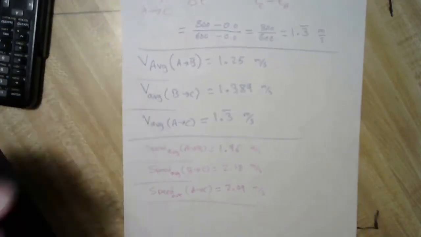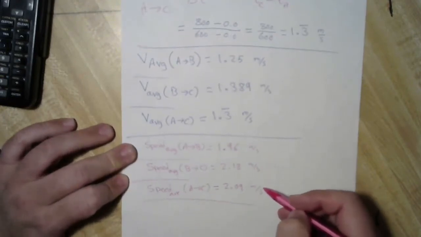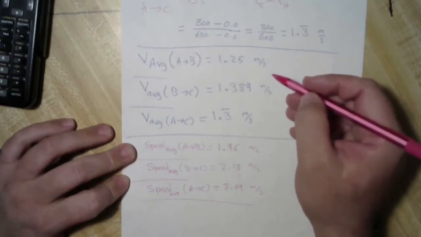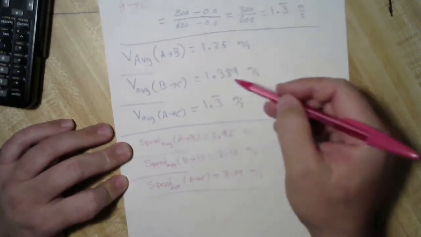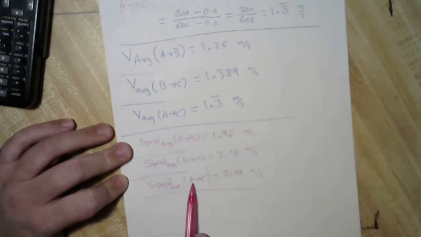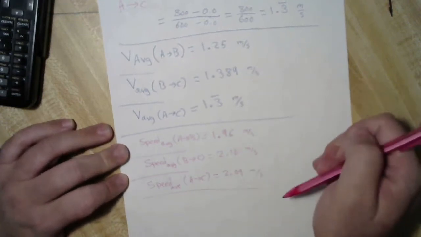We can see now that the speed of the running boy is more than the velocity of the walking girl in each track, from A to B, from B to C, and from A directly to C. You can compute these values.